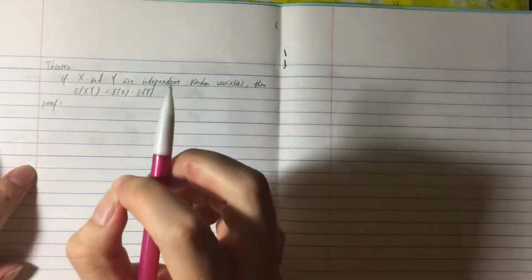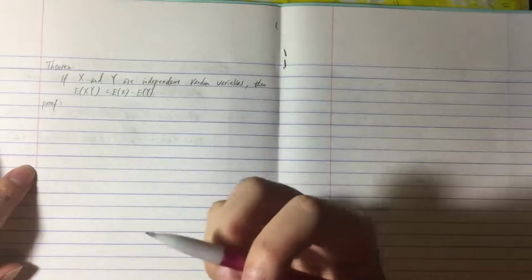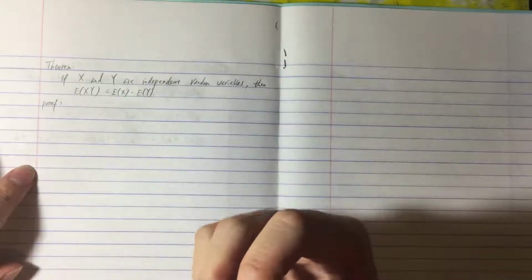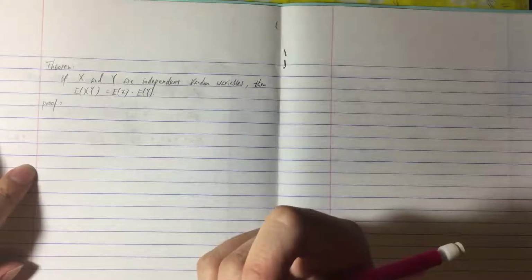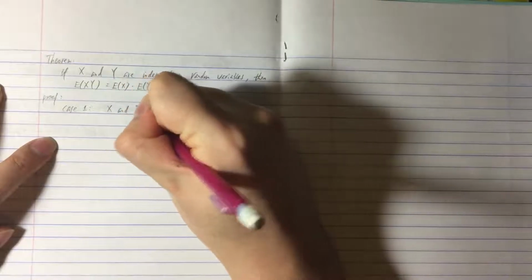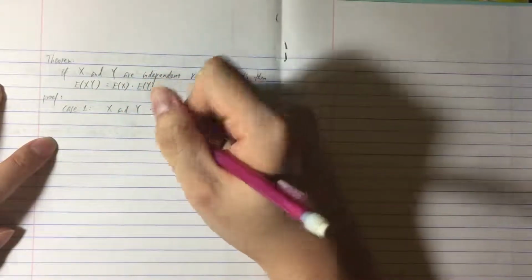So, in order to prove this theorem, let's consider two cases. x and y could be either discrete random variables, or they could be continuous random variables. We must consider two cases. Case 1: x and y are discrete random variables.